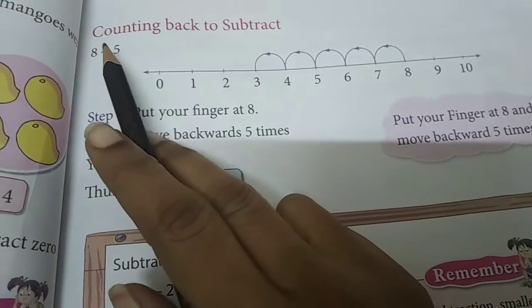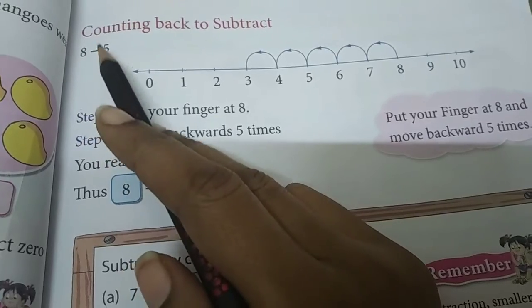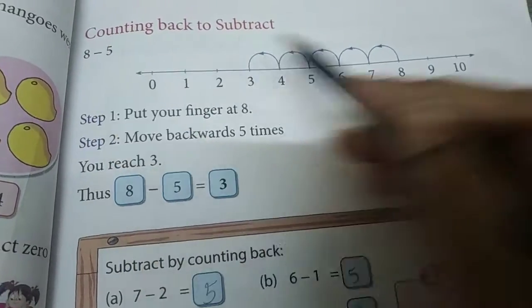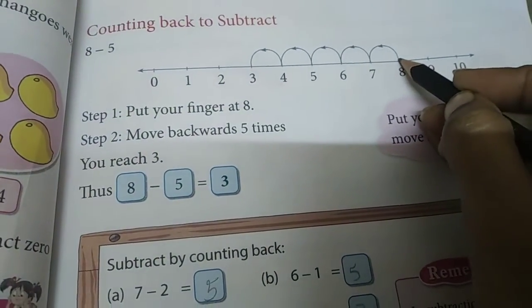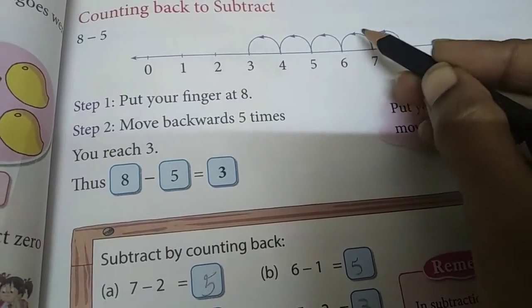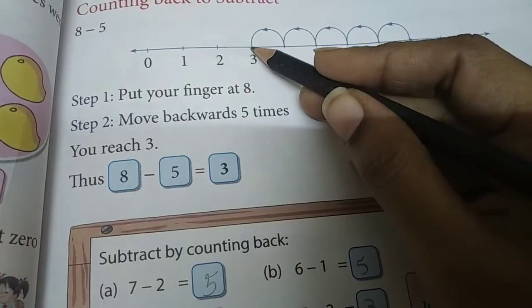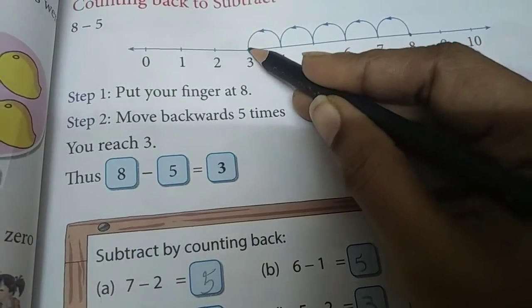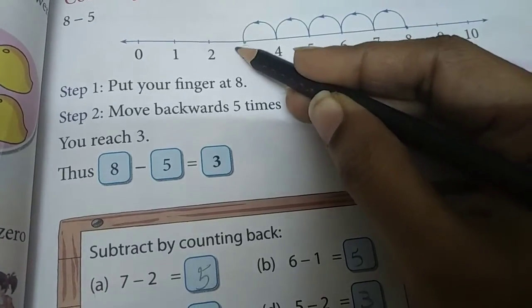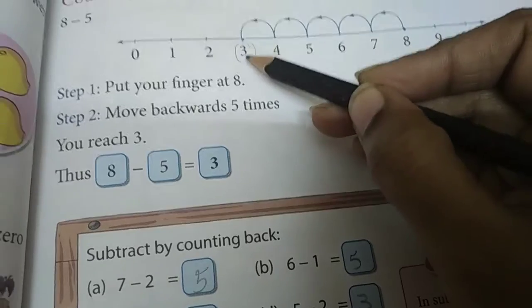Okay, let's see. Now here you can see 8 minus 5. Okay, 8 minus 5. Now you have to start from 8. You have to go 5 times back. So here you can see 1, 2, 3, 4, 5. Whatever number comes, you have to stop there. Now, what is the answer? 3 is the answer. That means 8 minus 5, you will get 3.